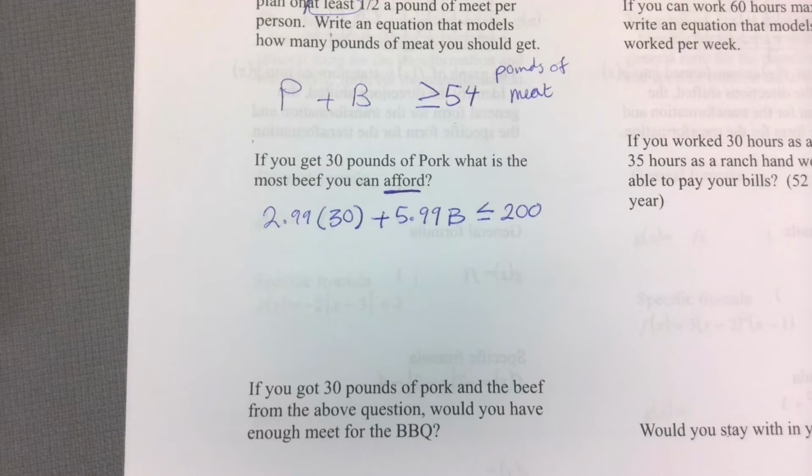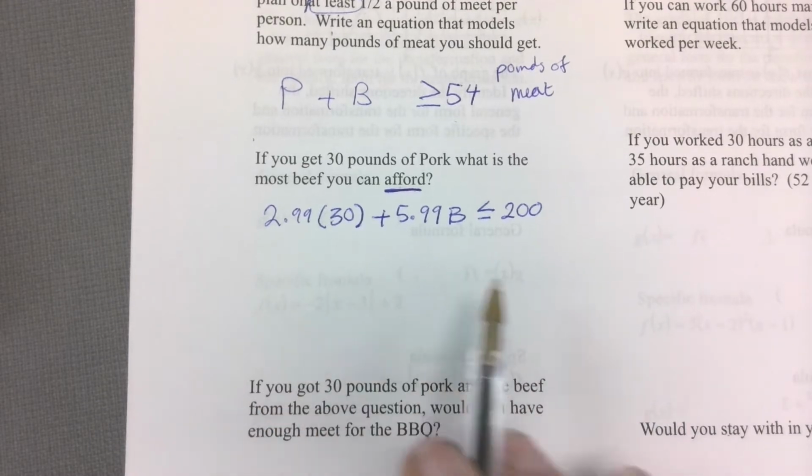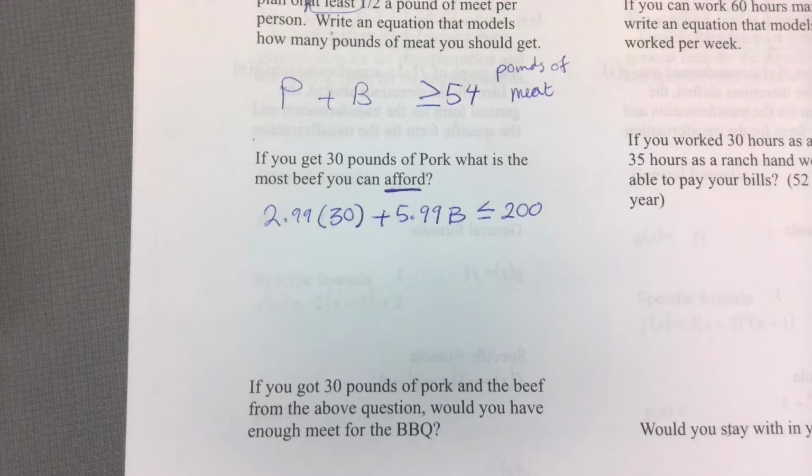Gustavo, then Diego, then Jacob. One step each, okay? Gustavo, give me my first step here. Yeah, what do you get?